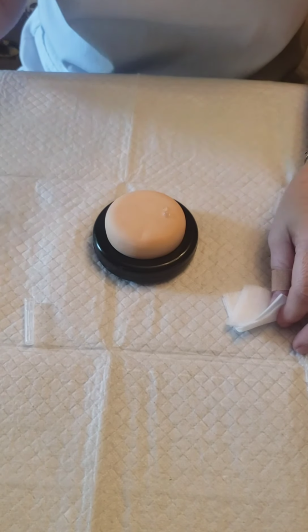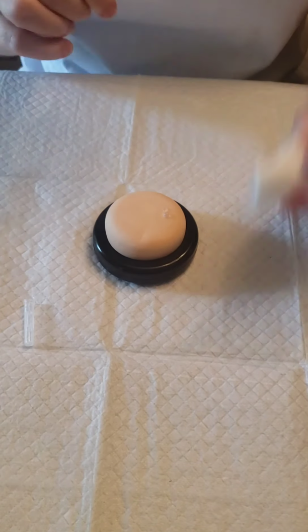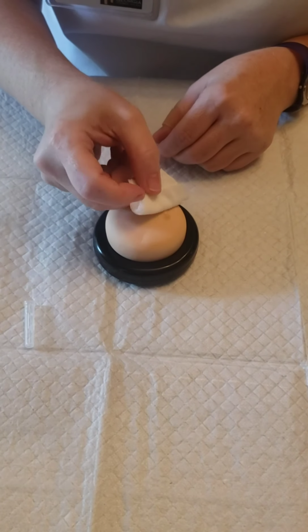I would take my needle, it would go in the sharps container. If there were any bleeding, I would take my 2x2 and lightly dab.